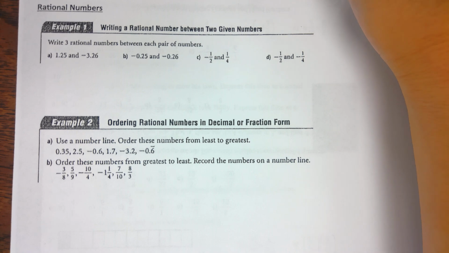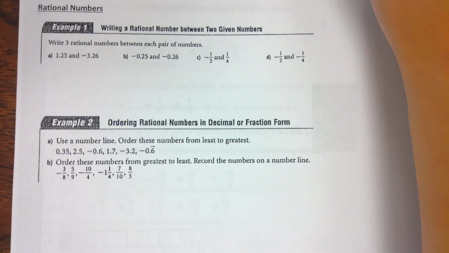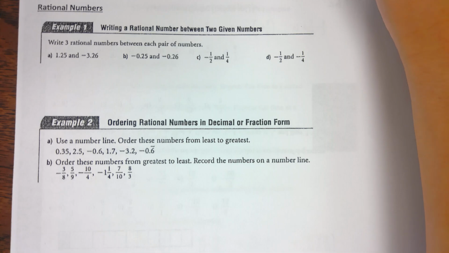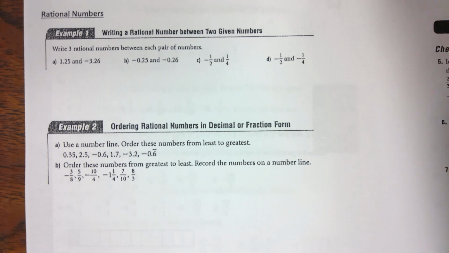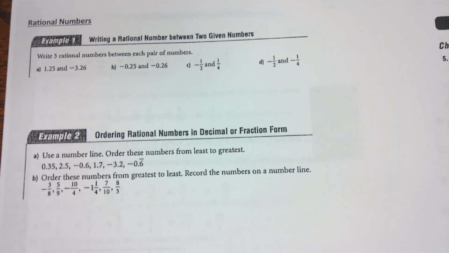Okay, so rational numbers. Can somebody remind us what are rational numbers? Eric? It's a number that can be written as a fraction. Okay, so fractions of integers, that's one. What's another? What about decimals? Yep. Terminating or repeating. Good. Okay, so those are the three ways to tell that it's a rational number.